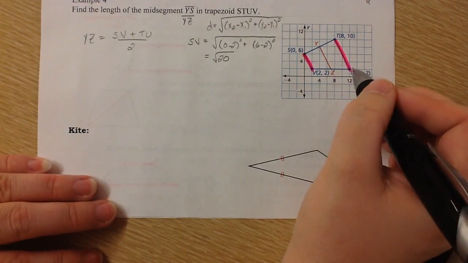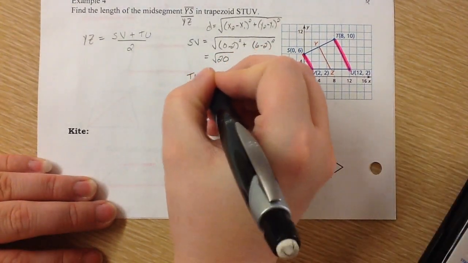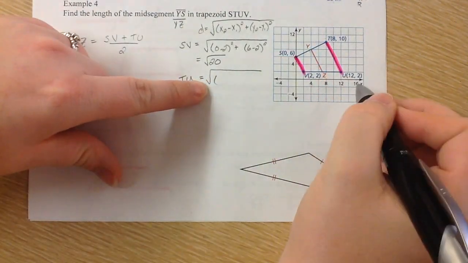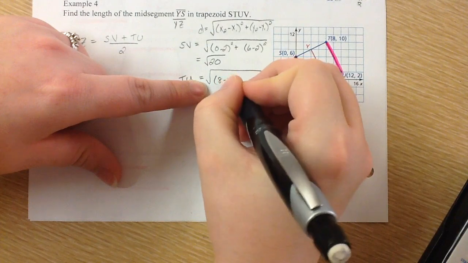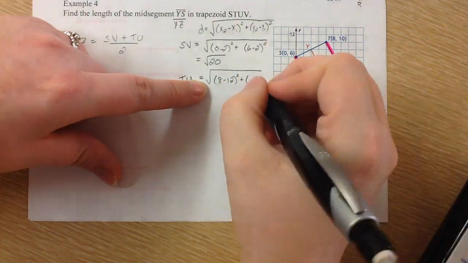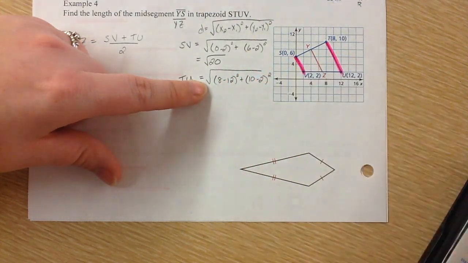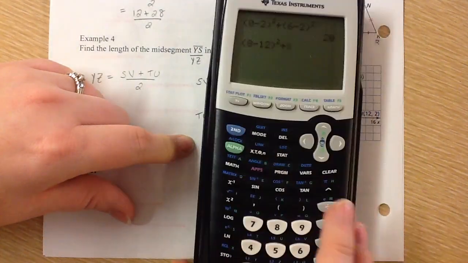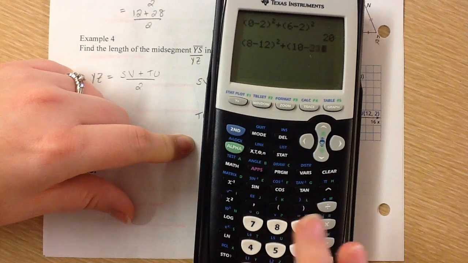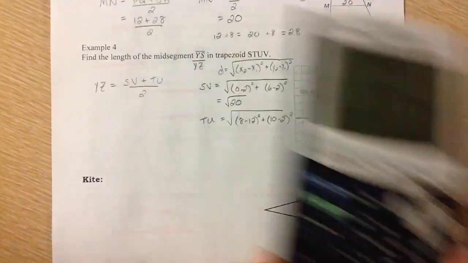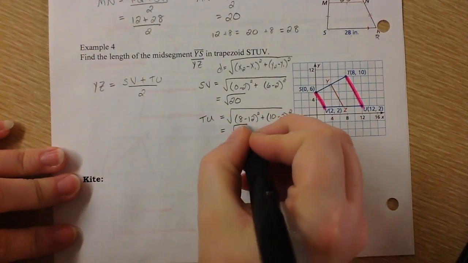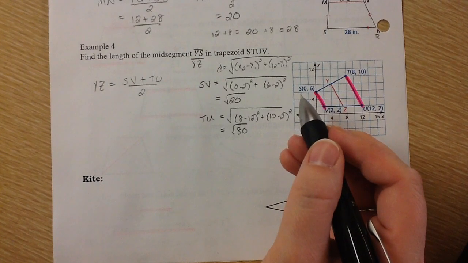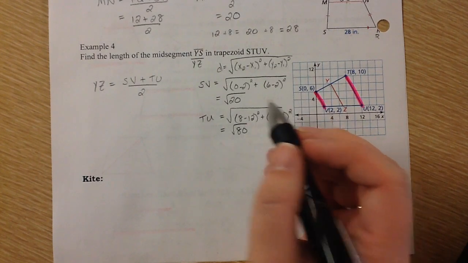Okay, and then TU, the square root of 8 minus 12 squared plus 10 minus 2 squared, is the square root of 80. Okay, so now I'm going to simplify these so I can get a little more of an exact answer.